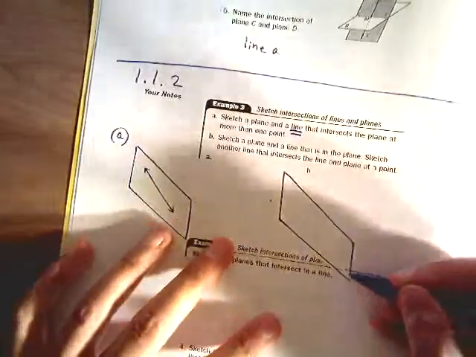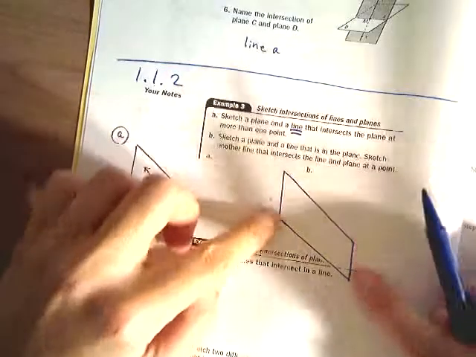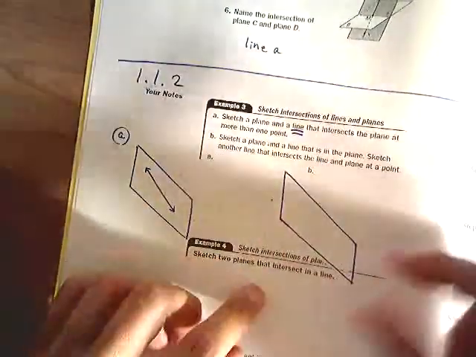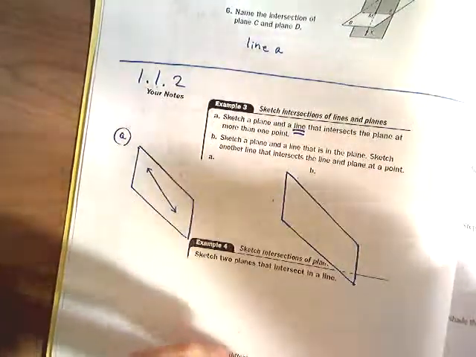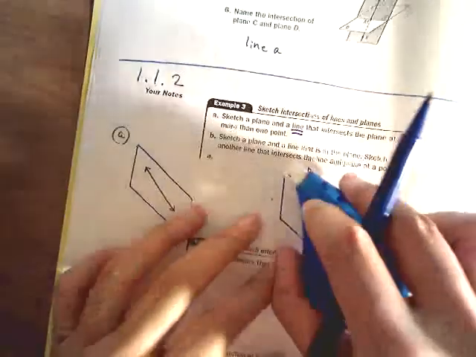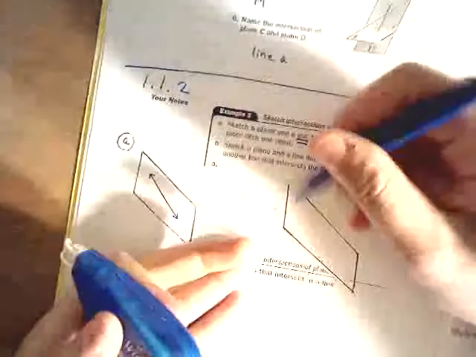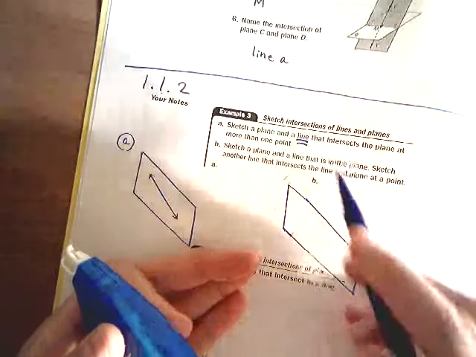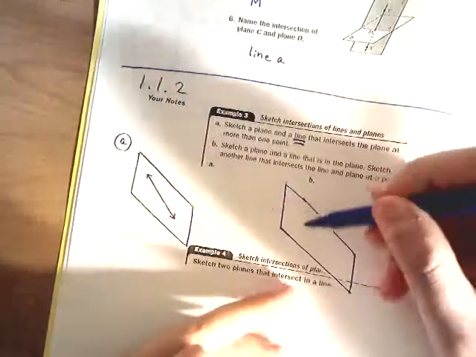Basically I'm going to draw 2 lines up and down and 2 lines side to side, and hopefully make them as parallel and equal in measure and length as I can. And then it says we want to draw a line that's in the plane. Well, that's what this is.